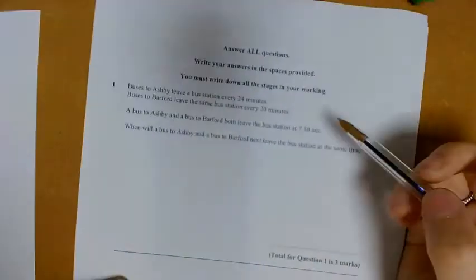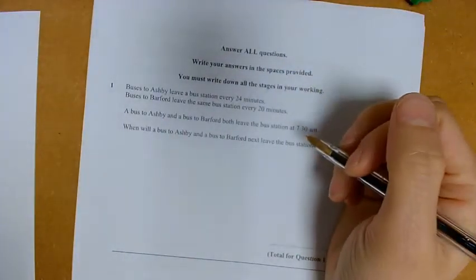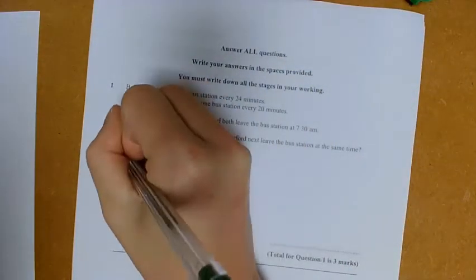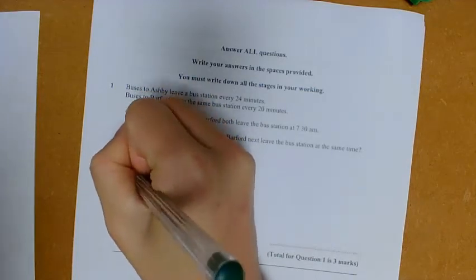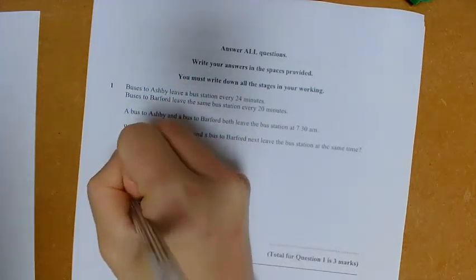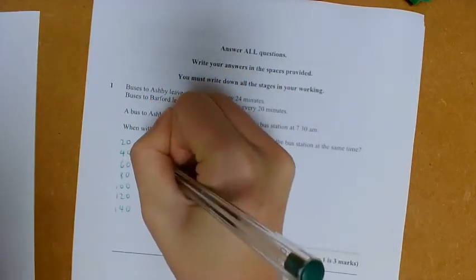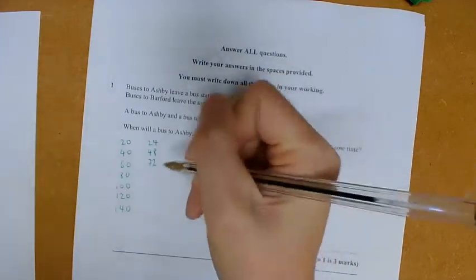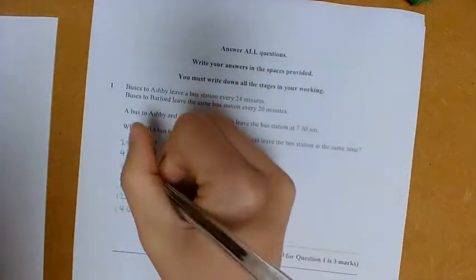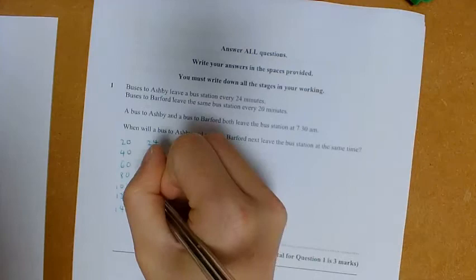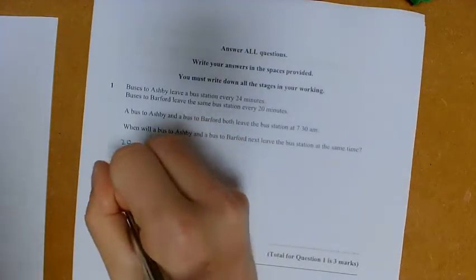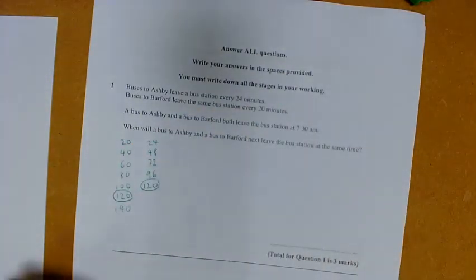So 2 ways of doing this, and I'm going to do both just to show you. With relatively small numbers, it's actually not too difficult to go 20, 40, 60, 80, 100, 120, 140, and then to go 24, 48, 72. And don't forget, this is a calculator paper, so if you wanted to, you could use a calculator just to make sure you got it right: 96 and then 120. Wonderful. So we've reached a number that is on both lists.